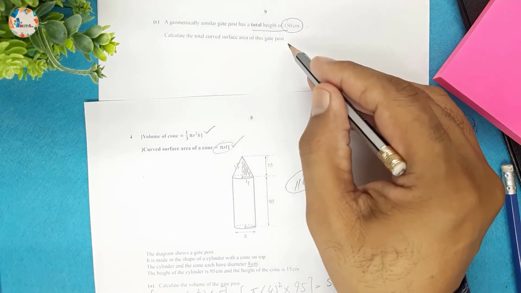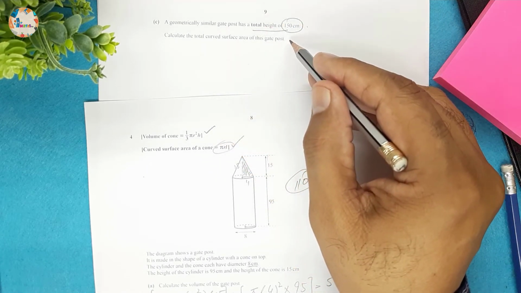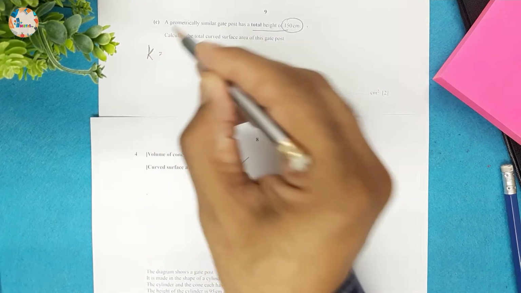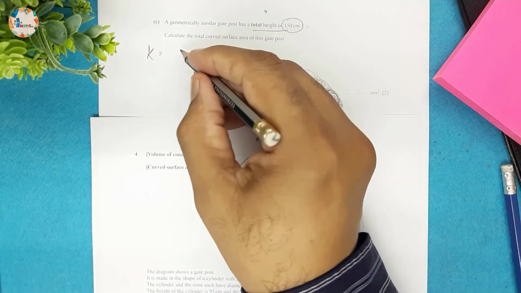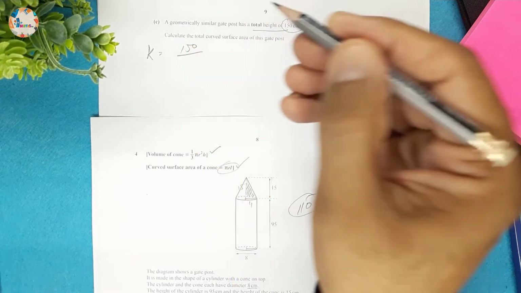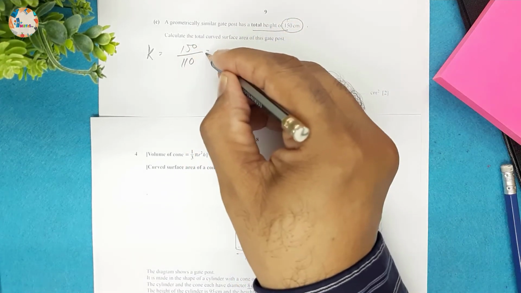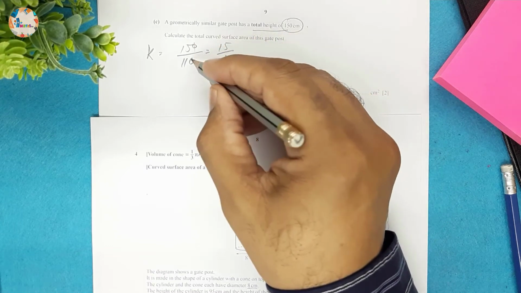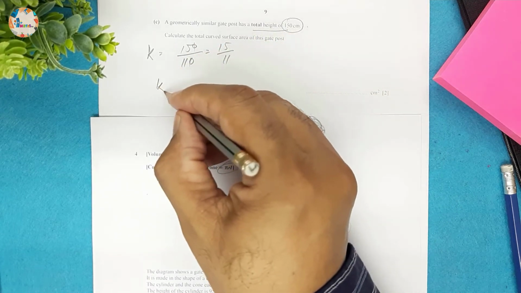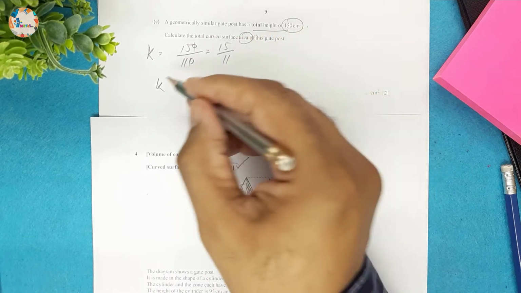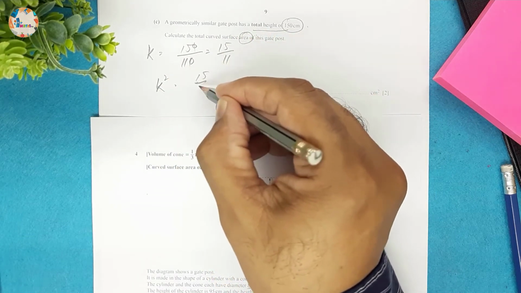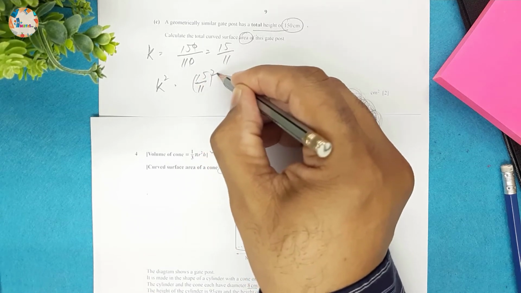Calculate the total curved surface area of the gate. So we can check for K. K value is the ratio between these things. So this will be 150 over 110, which will be equal to 15 over 11, this 0 will be cancelled. So this is the K value. Now for surface area we require K squared, so this will be equal to 15 over 11 squared.